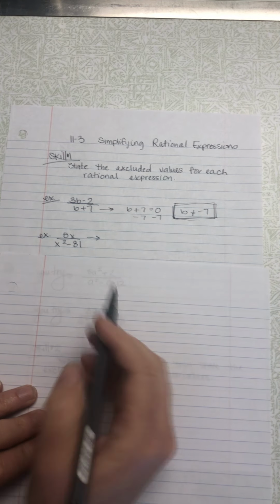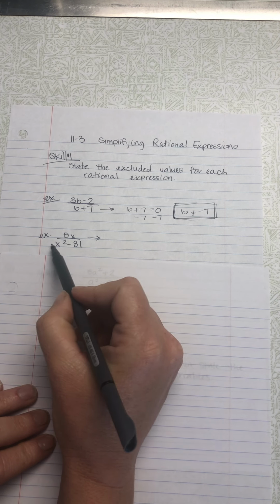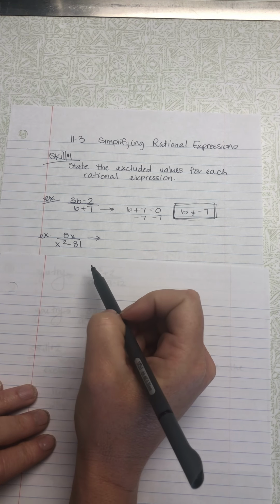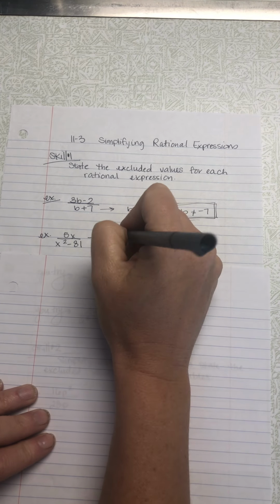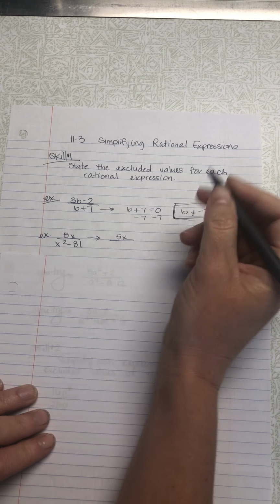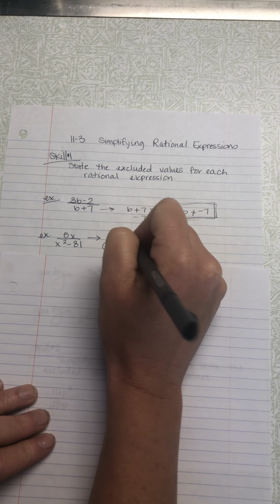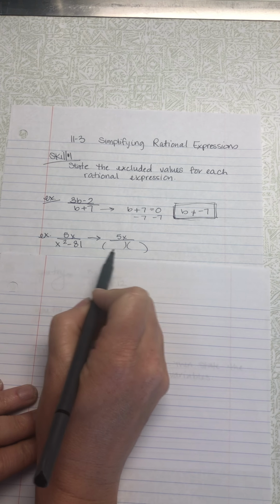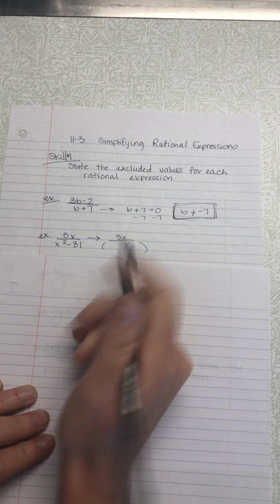To make it slightly different, so this was like yesterday. Today, what we're doing that's different is you will have to simplify some of the problems. Okay? So in this one, 5x stays on top. We don't need to worry about that. We need to focus on the bottom, and it can be factored, right? So x squared minus 81, those are squares.